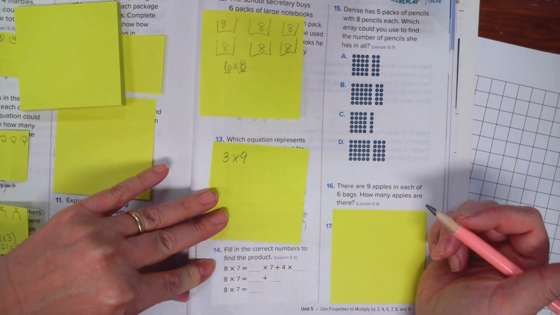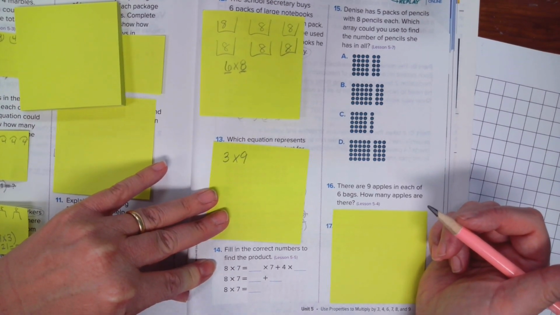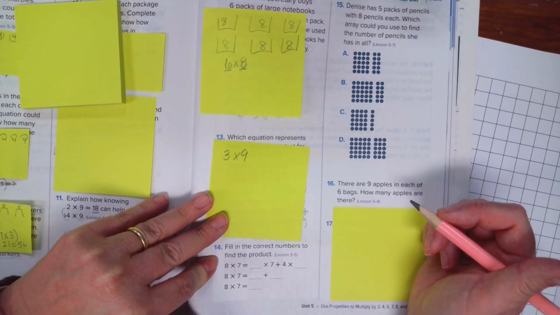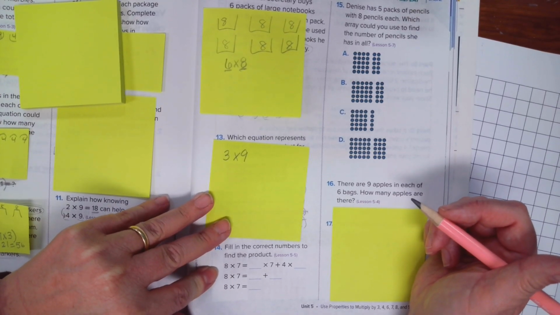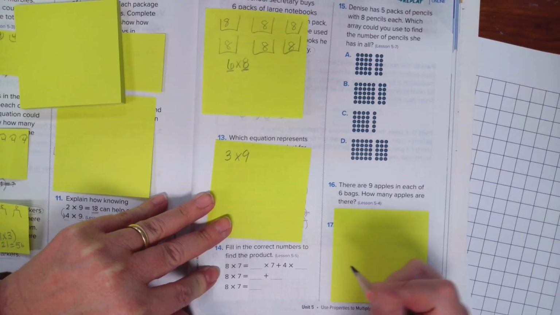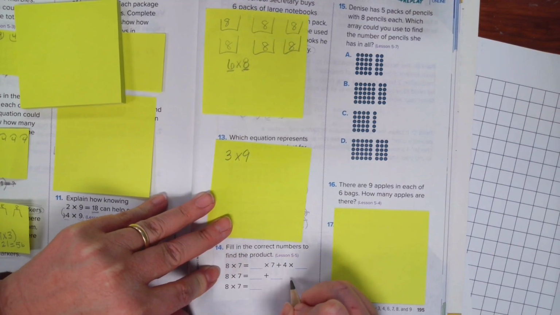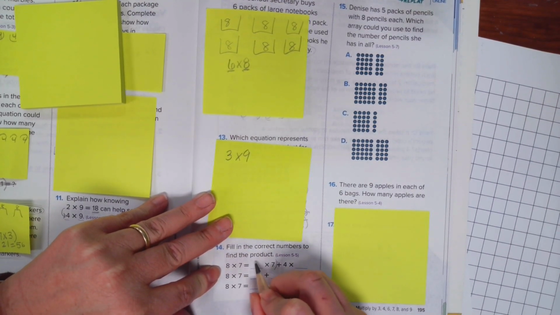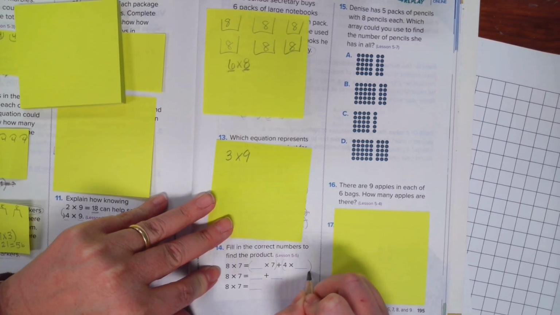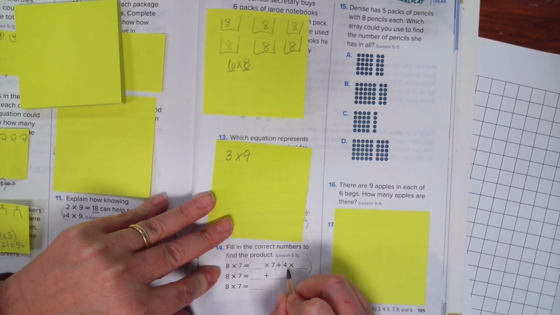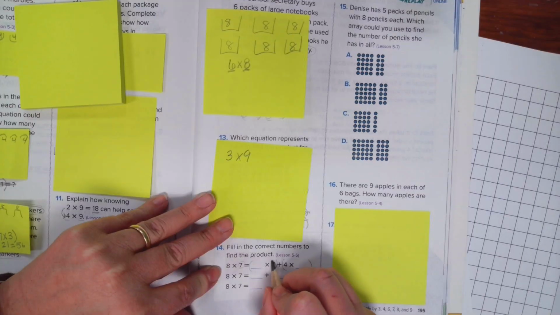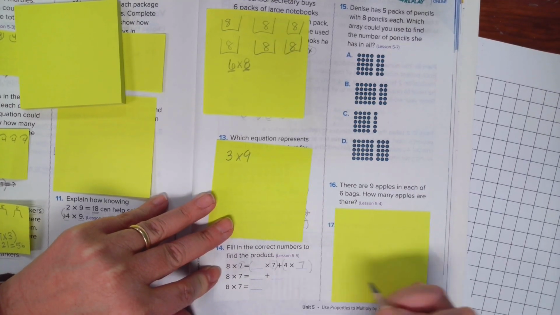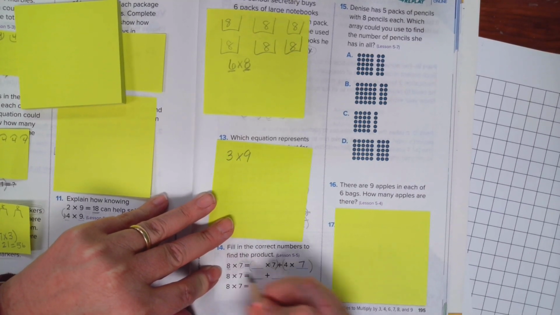Fill in the correct numbers to find the product. So we're on number 14. Alright, so we know we've got 8 times 7. So this and this. One of them would have to stay the same. And since we have 7 here and we have 7 here, the last one would stay the same. And we decomposed our 8.